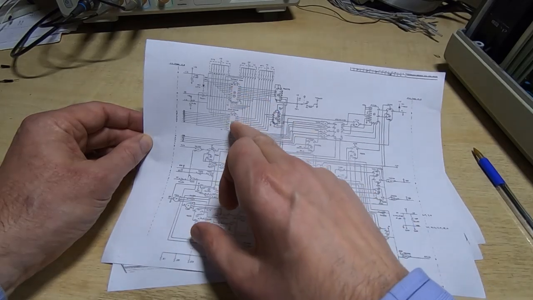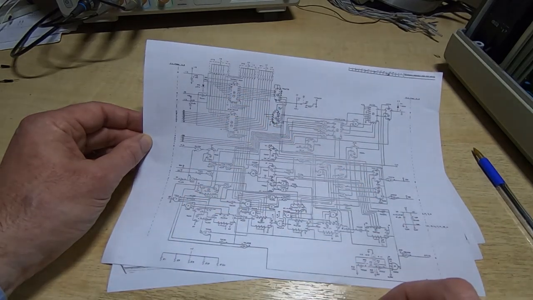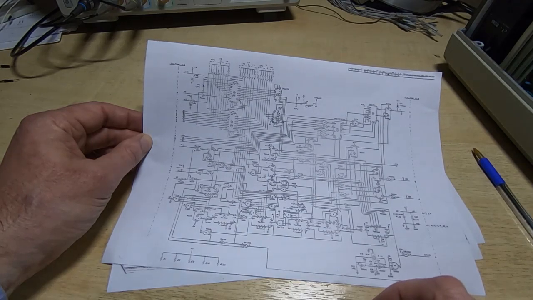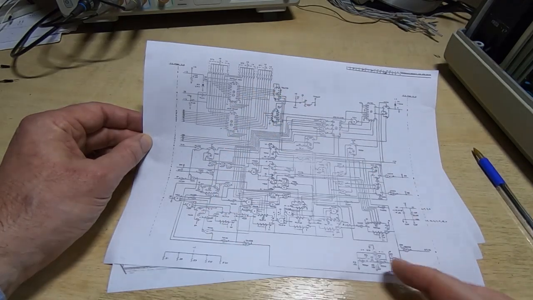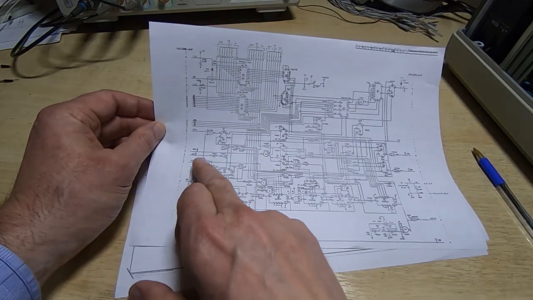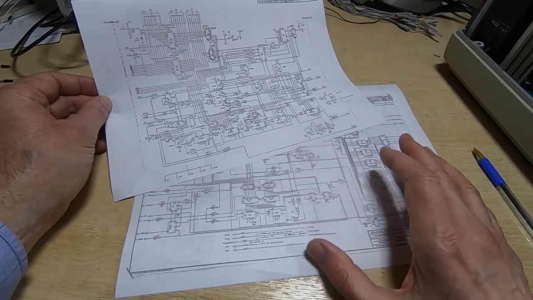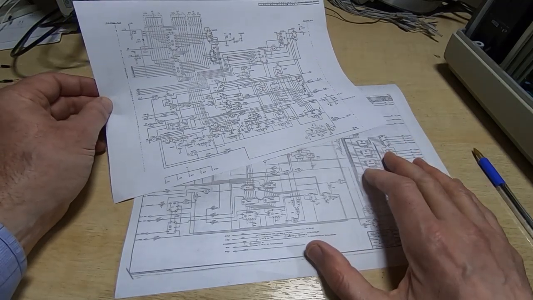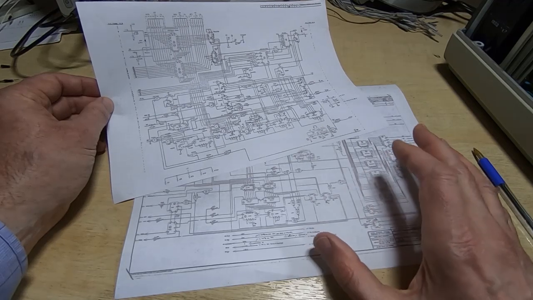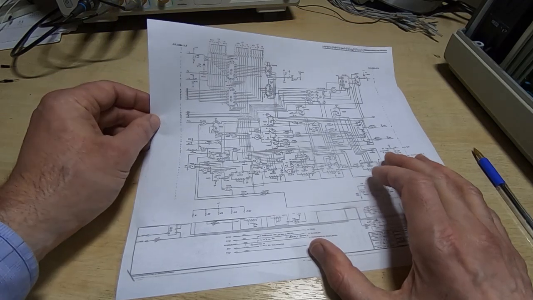We've got the character ROMs up here. We tested one of these. The second ROM is still removed. I haven't refitted that yet. We don't need it to do the initial testing. But what we can do here, and this is where an understanding of the way this machine operates will come in very useful, because it doesn't necessarily operate the way you might think it would do.